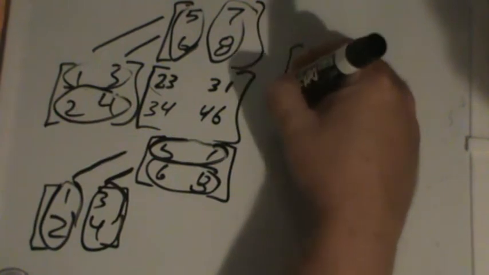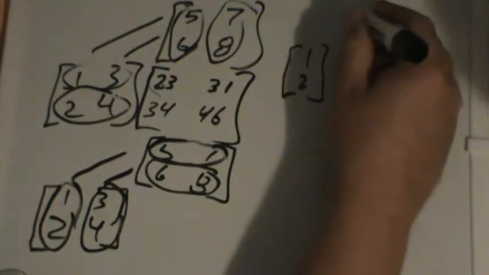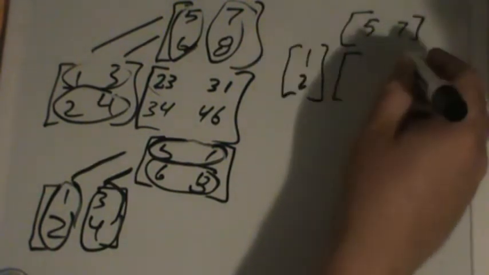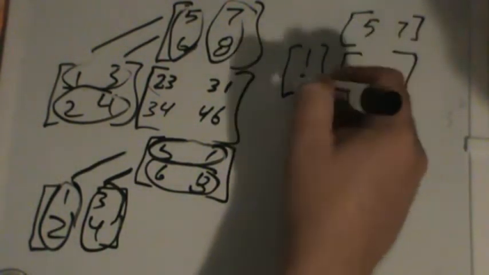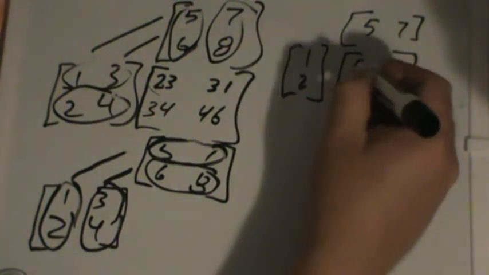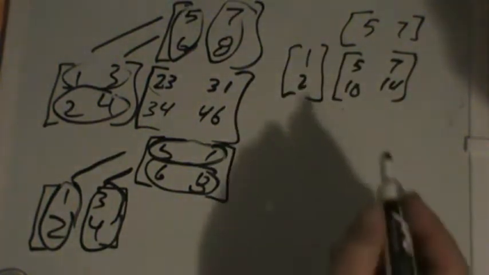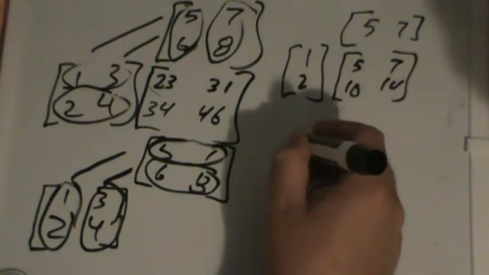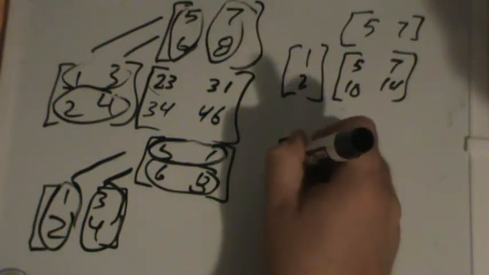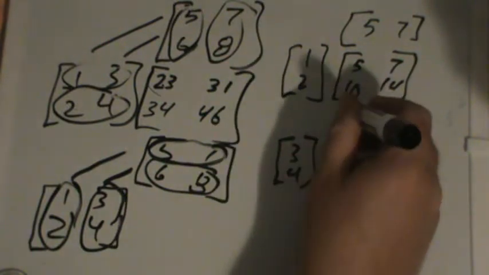One outer product is 1, 2 times 5, 7. Now this is really easy to kind of write down because all I'm doing is 5 times 1, 2. Well, that's 5, 10. And 7 times 1, 2, well, that's 7, 14. And then I have 3, 4. And I'm multiplying that by 6, 8.